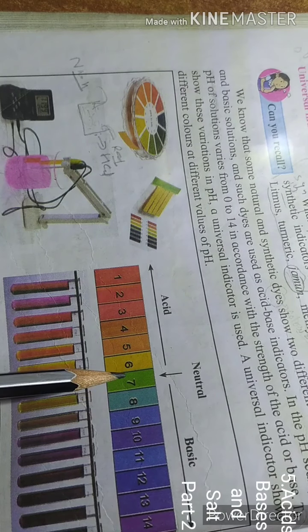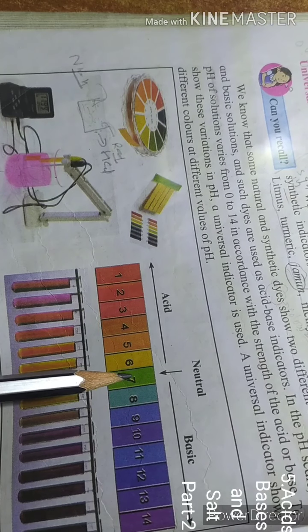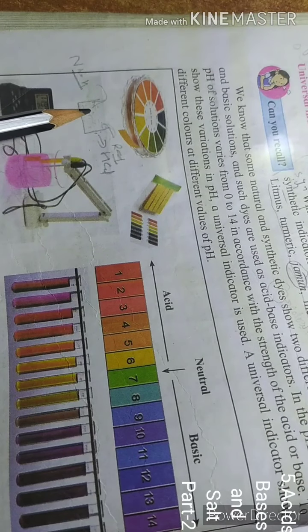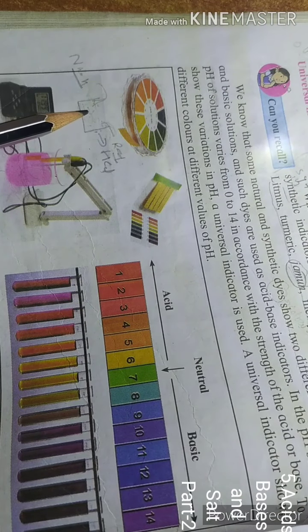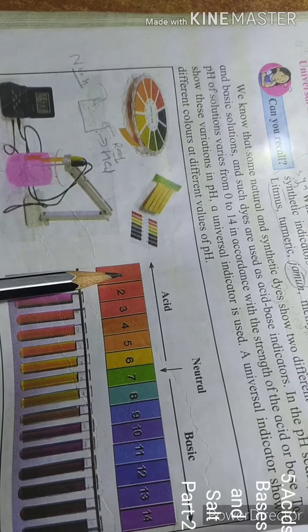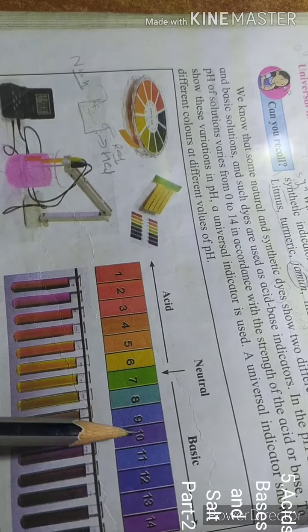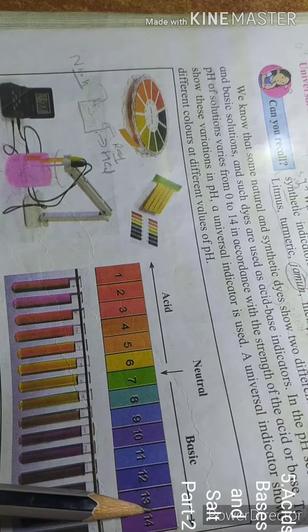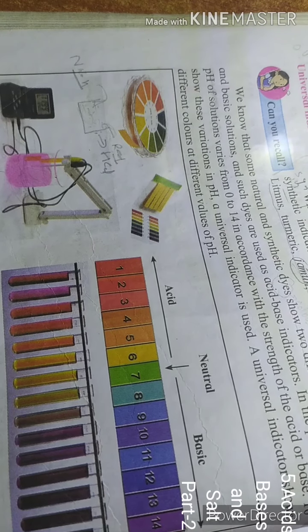So if the color of the solution becomes red, that solution will be acidic, and if the color turns blue, then that will be a base. Understood?